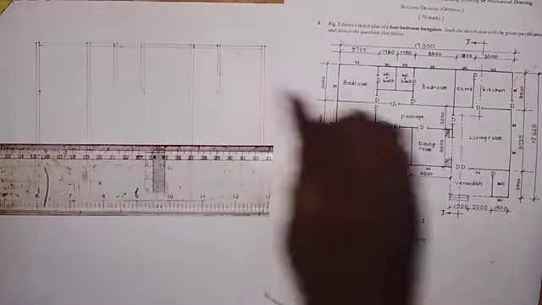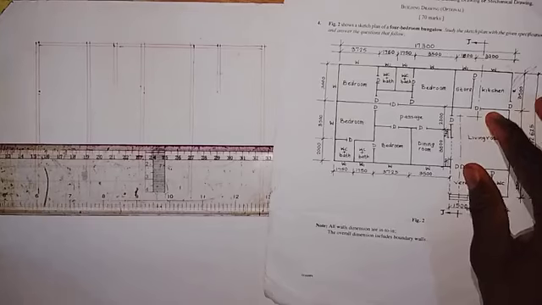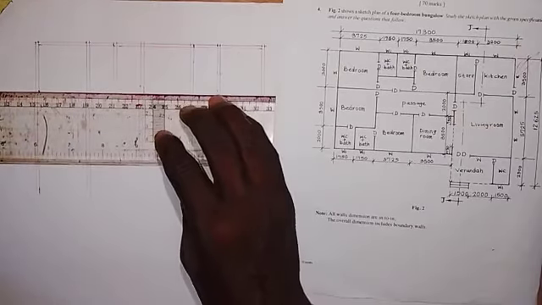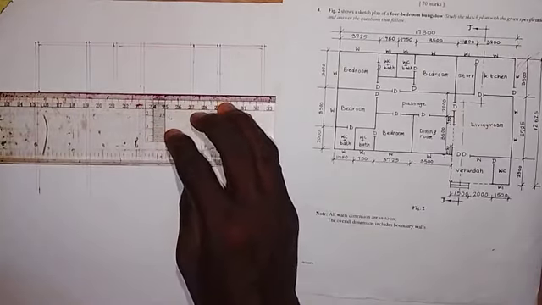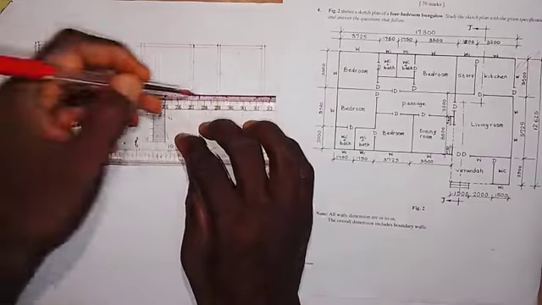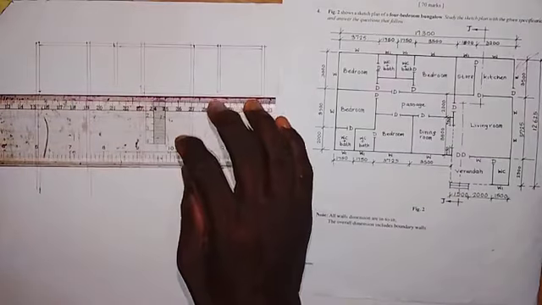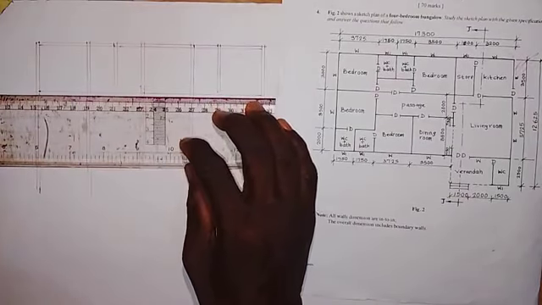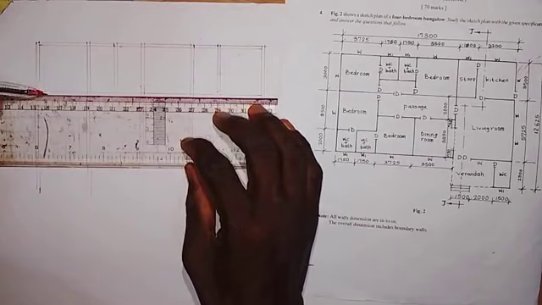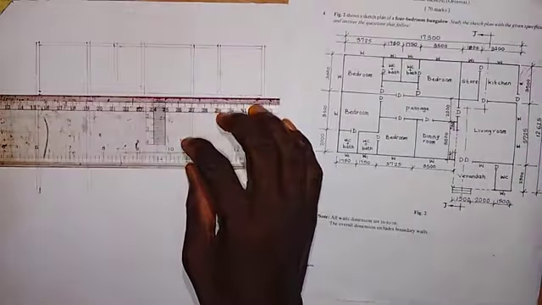So you can see that this wall now goes to the end as we have it. So I'm just going to draw a horizontal line from here to the end. So it goes like this. Okay, so then for this one, I will also draw a horizontal line from here to this end. So we have it like this.